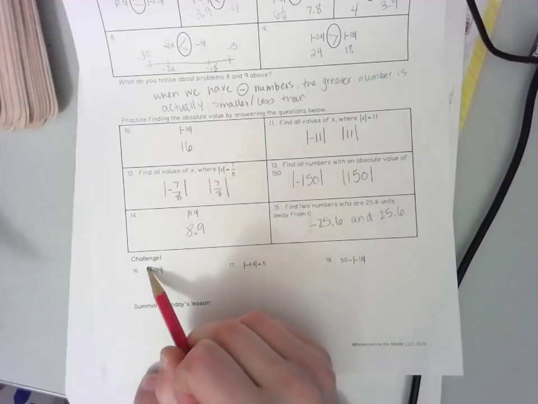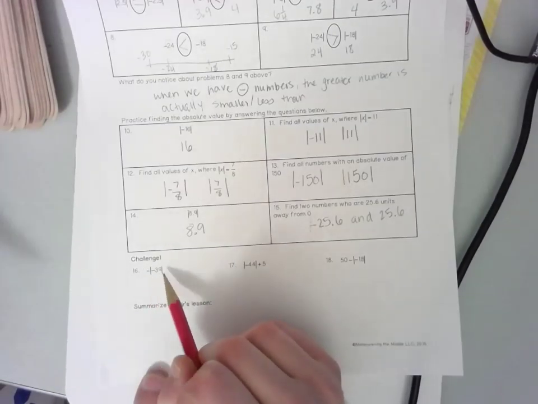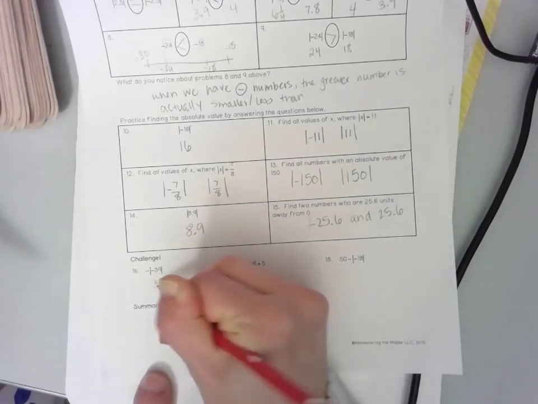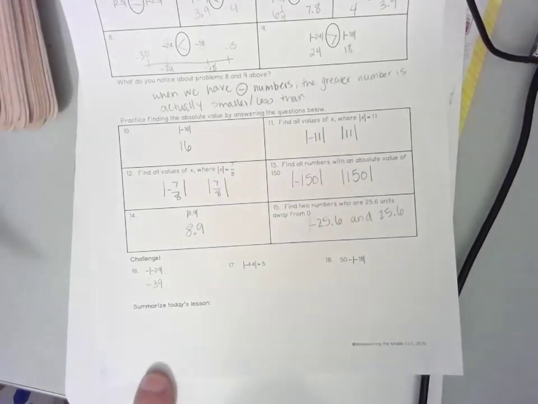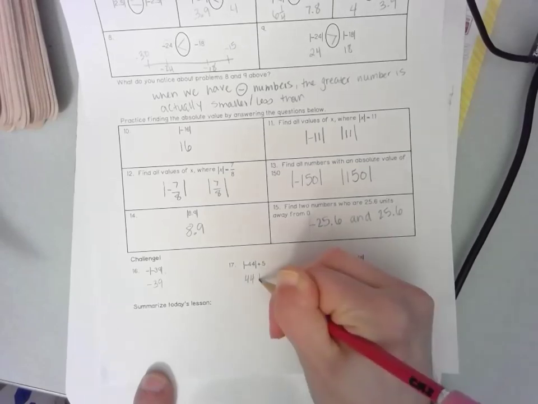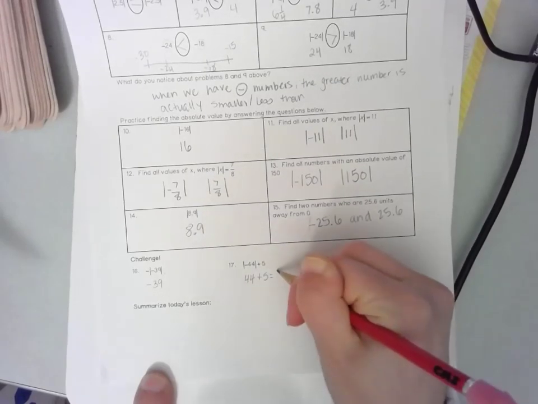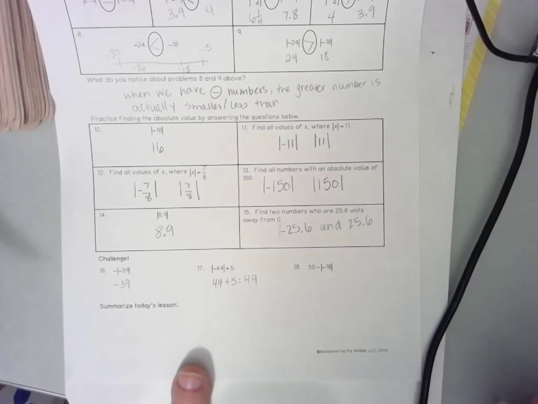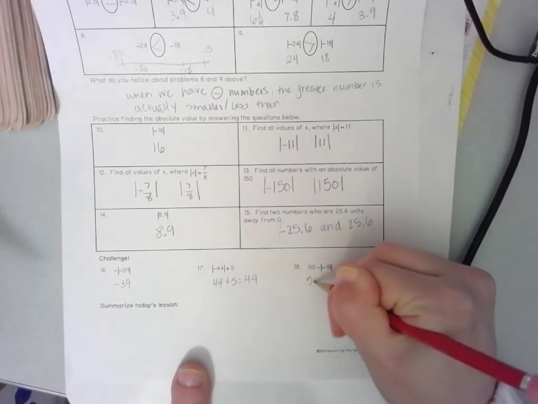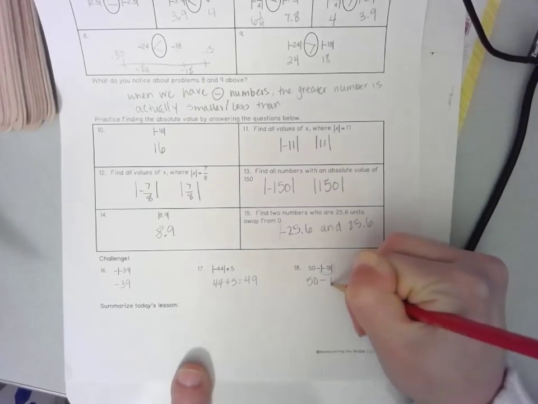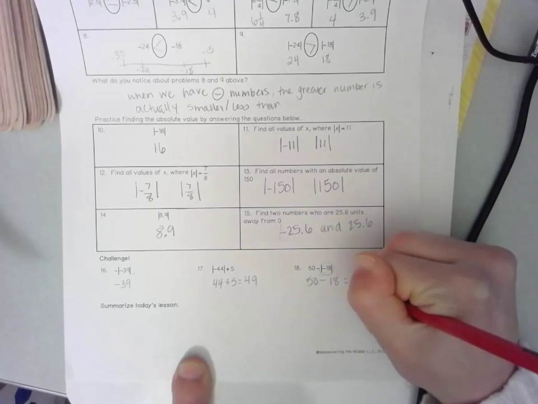Here's the challenge. So what I'm going to do, negative of the absolute value of negative 39. So the first thing I'm going to do is change absolute value of negative 39 to 39, and I still need to drop down that negative. The absolute value of negative 44 first, I'm going to do that, add 5, and I get 49. 50 minus the absolute value of negative 18, 50, keep the negative. I can change this. The absolute value of negative 18 is 18, and that would be 38.